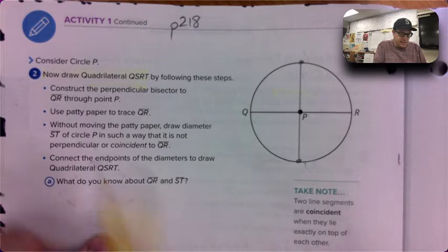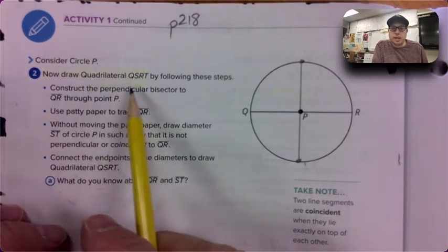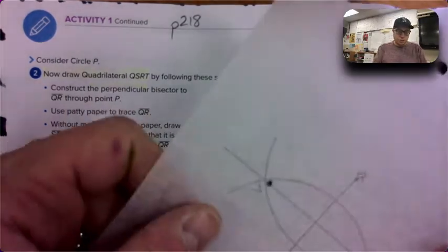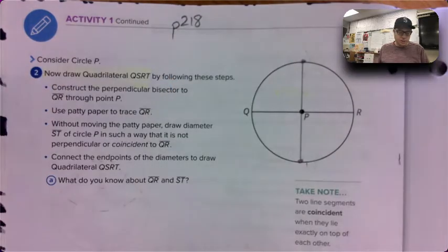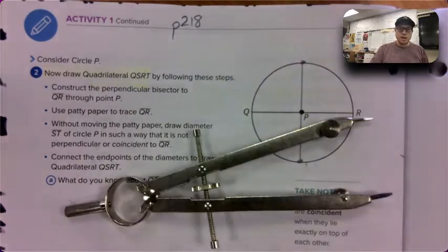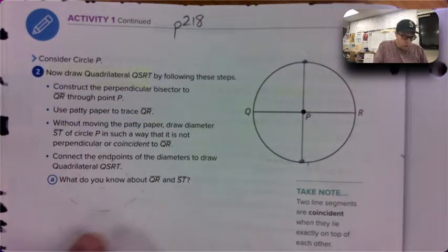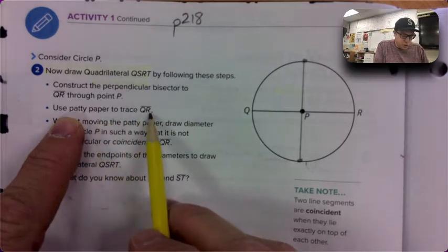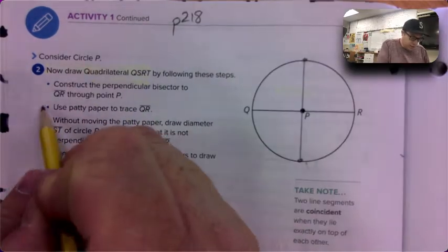I did do this part, though. I constructed the perpendicular bisector of QR through point P. I used the tracing paper to do it. So if you need to see that, don't just freehand it, eyeball it, do it right. Use a compass. Now, use the patty paper to trace QR, so check.